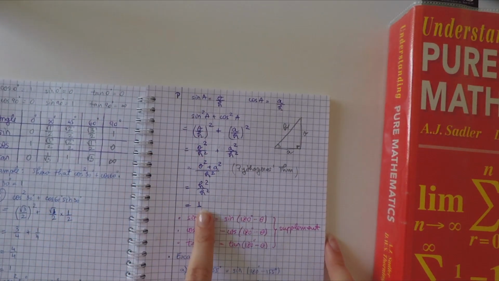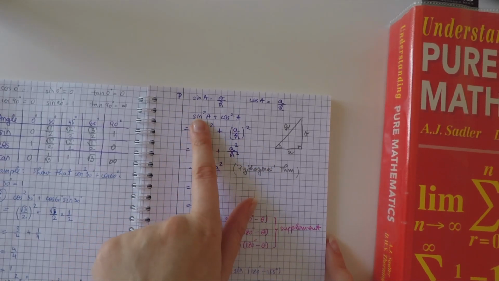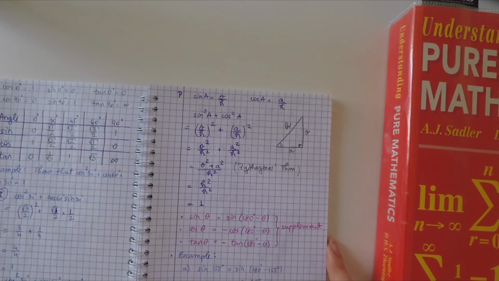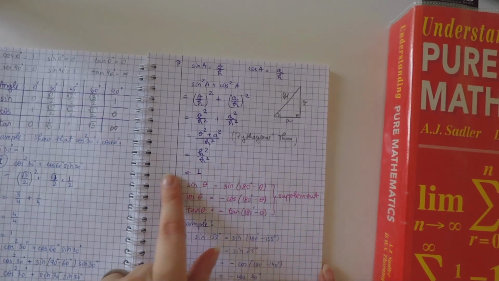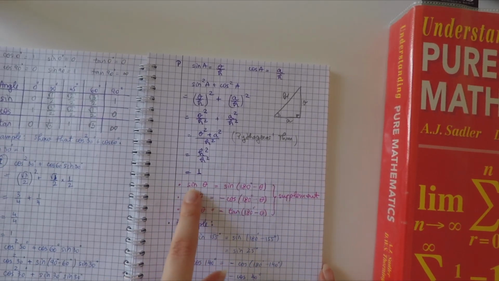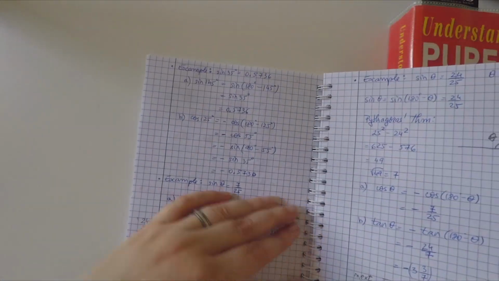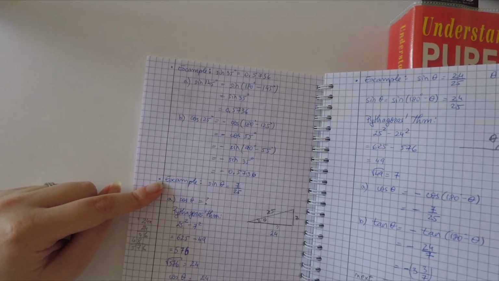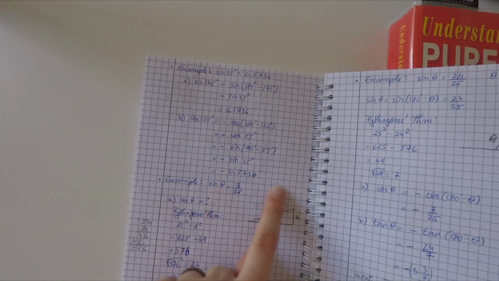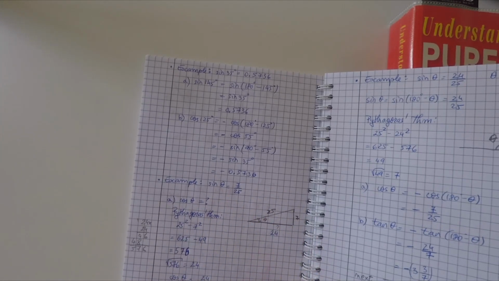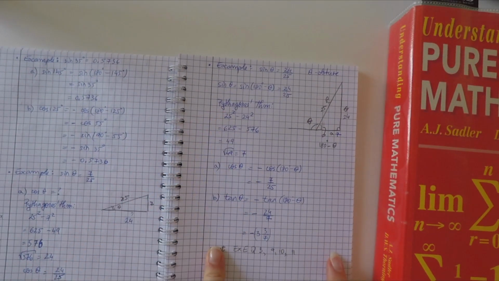Then I have no idea what I have done here. I've done a proof. A proof for sine squared plus cosine squared equals 1. So that's what I've done over there. Then we've done information about supplementary angles for sine, cosine, and tan. A couple of examples over here. More examples. Oh, an example on how to find the cosine when you know the sine and you have to use the triangle. So we've done this bit. Okay, that makes sense. And then another one like this one.